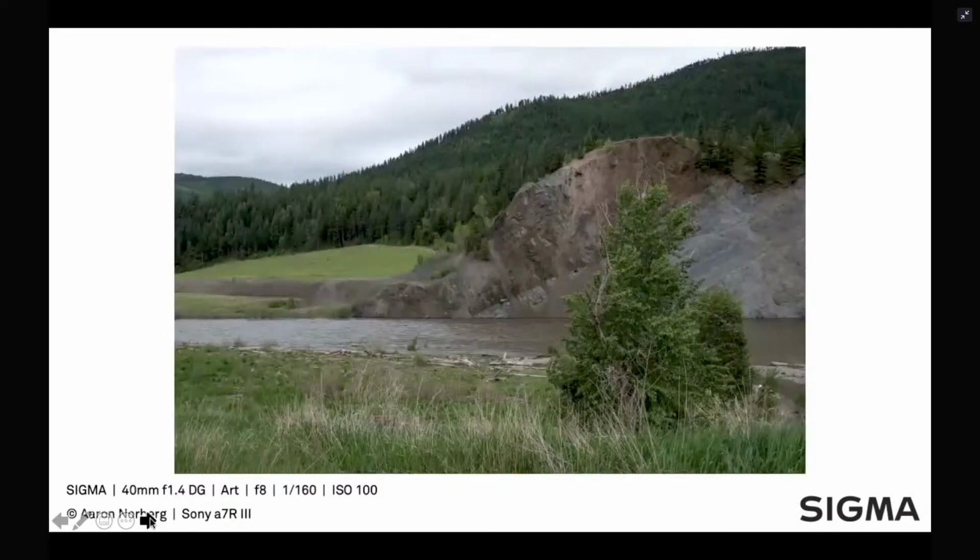And texture is another element that we can use to add visual interest to our compositions. The contrast in texture between the grass in the foreground, the water in the midground, and the rock face and trees in the background helps to build variety and build interest in the frame.